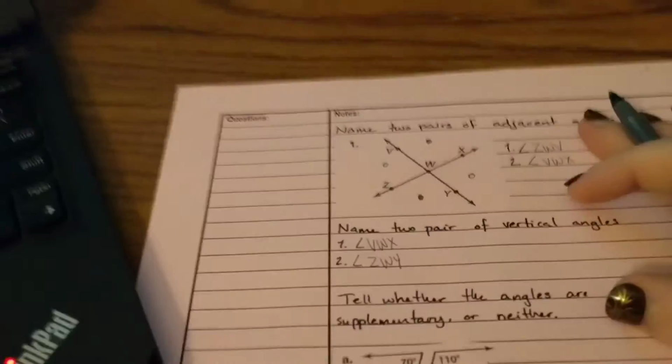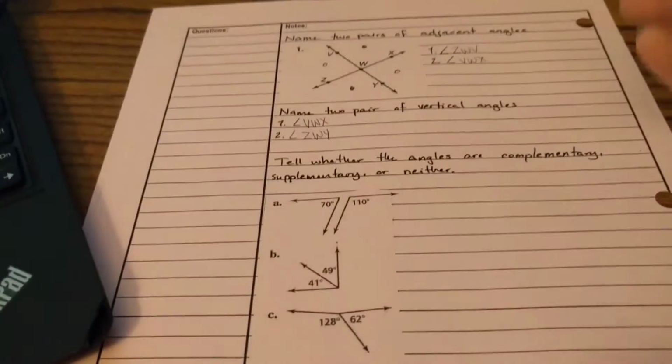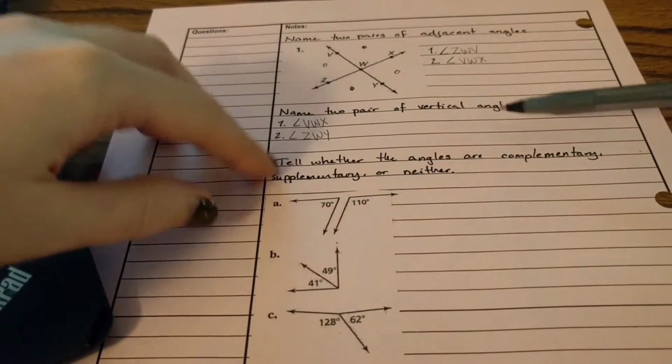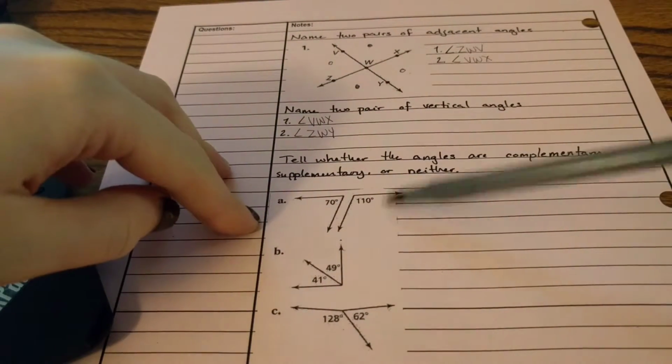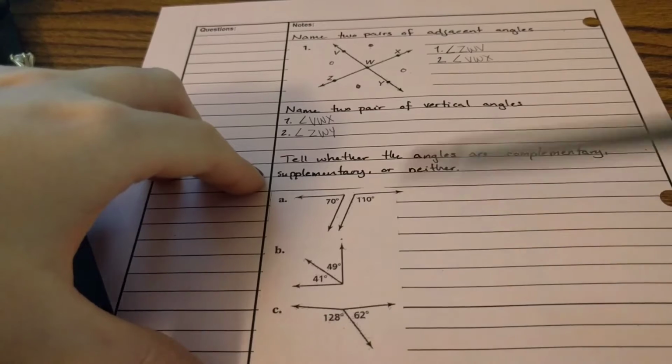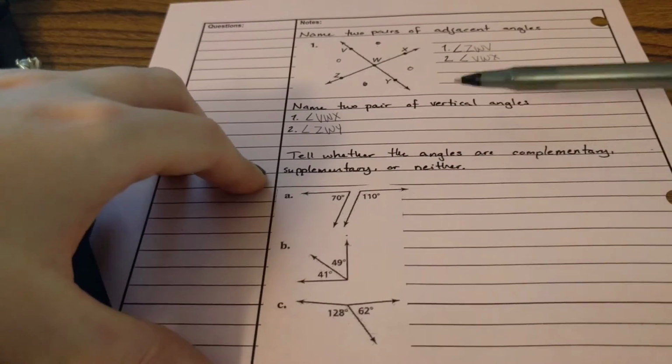All right, good. Now let's go ahead and do this one right here. So tell whether the angles are complementary or supplementary. Now I want you to do this on your own, and I want you to come back to me and tell me if you think that these are complementary or supplementary, or neither. There is a neither option.